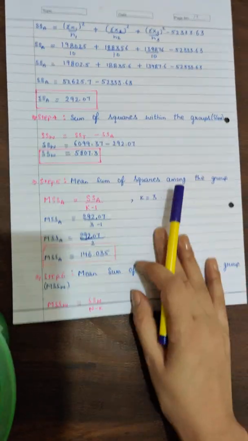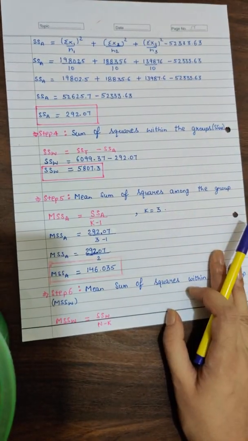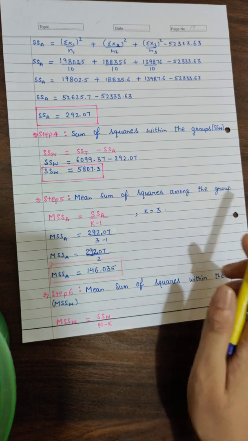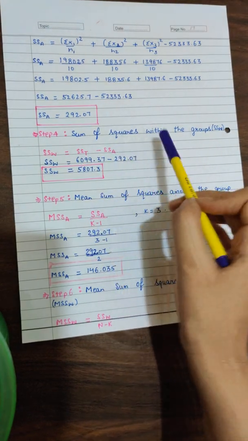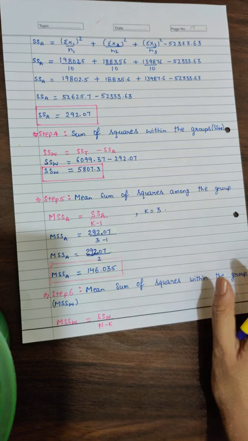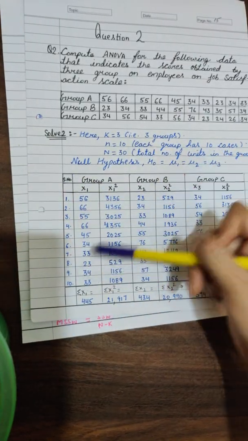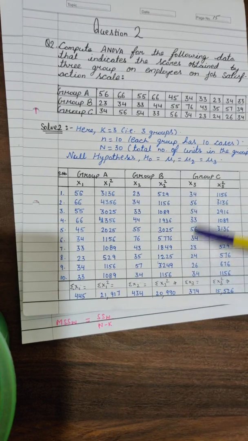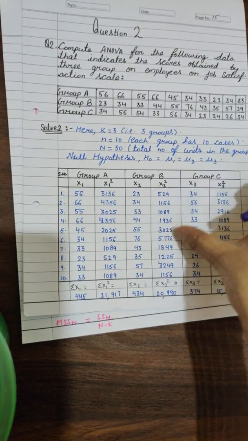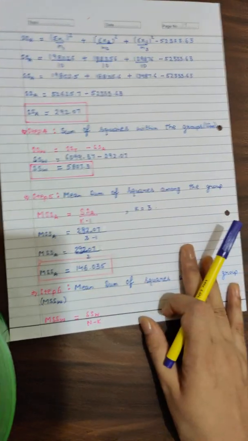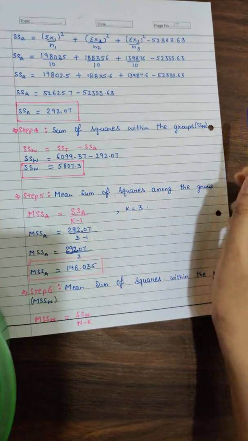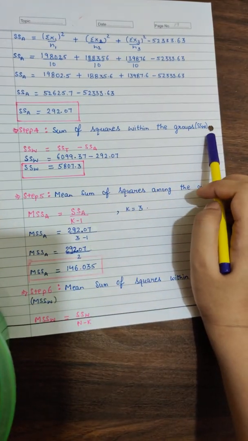Now next step, fourth step. In the fourth step we have to calculate the sum of squares within the group. Among the group we have done, now within the group, within our own single group. We denote it by SSW.